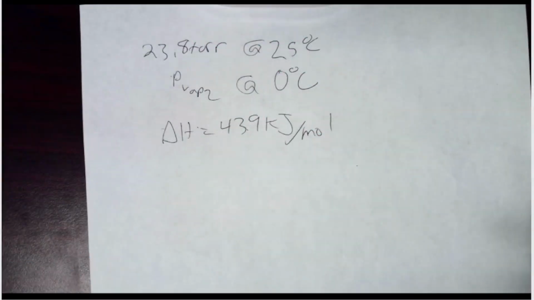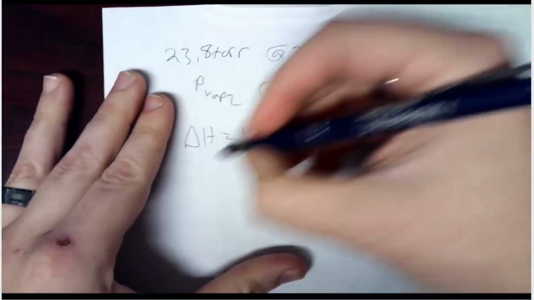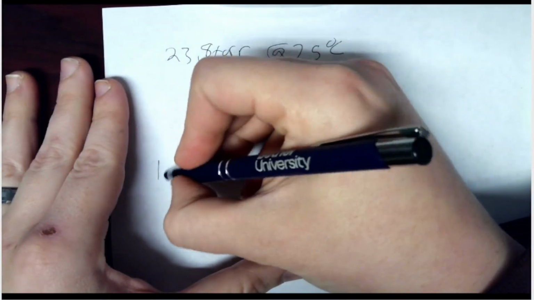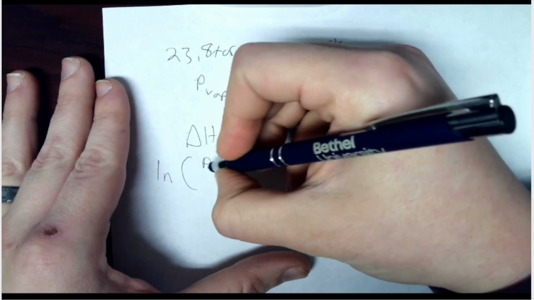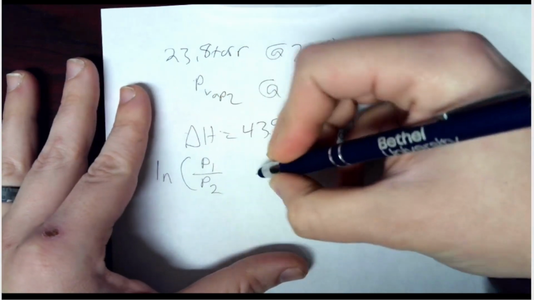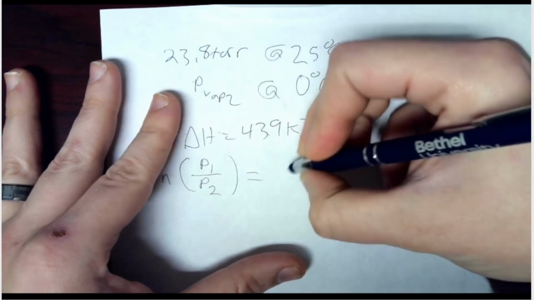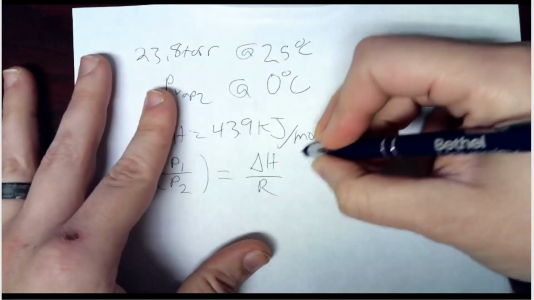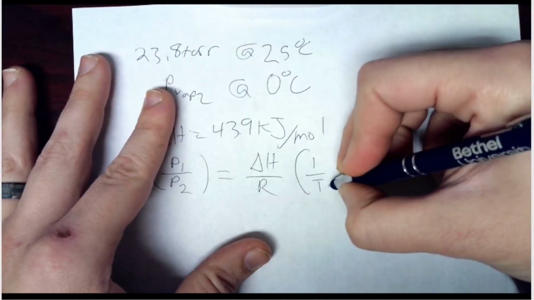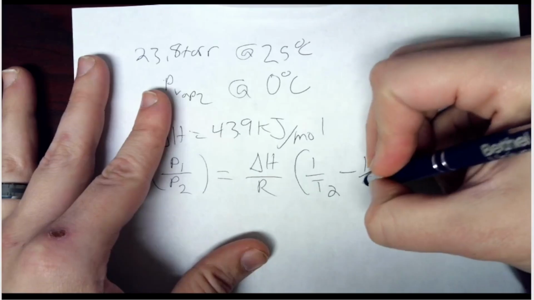I'm going to try to set this up using this. So our equation is ln of P1 over P2 equals delta H over R times 1 over T2 minus 1 over T1.